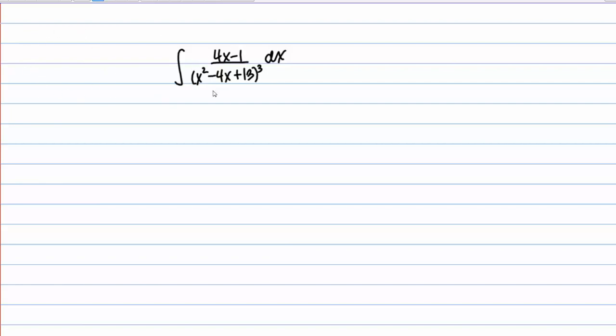Here we're not looking at the original expression this came from. This is just one possible term in a partial fraction decomposition. And what makes this more challenging is I have this quadratic in the denominator that's being raised to, in this case, the third power. So how are we going to approach this?